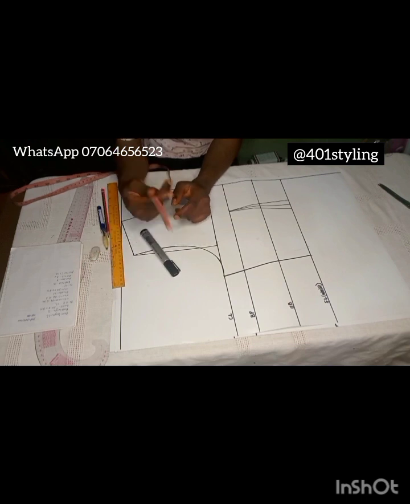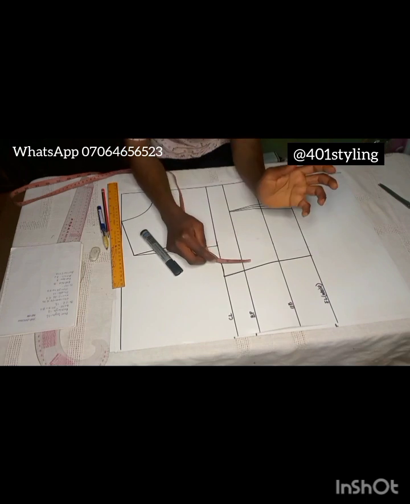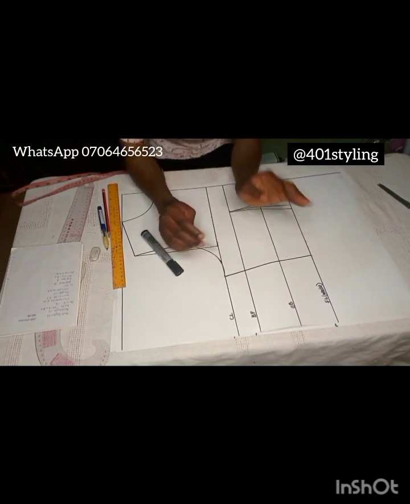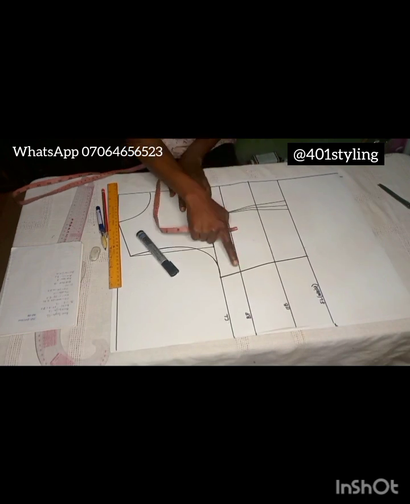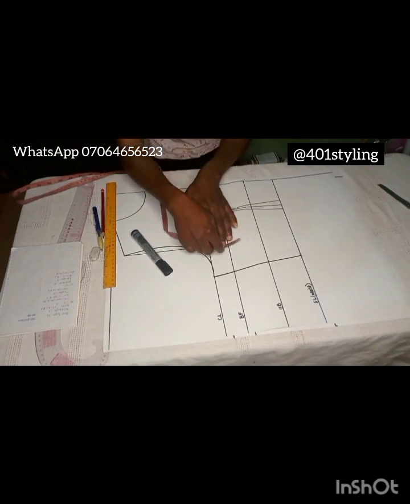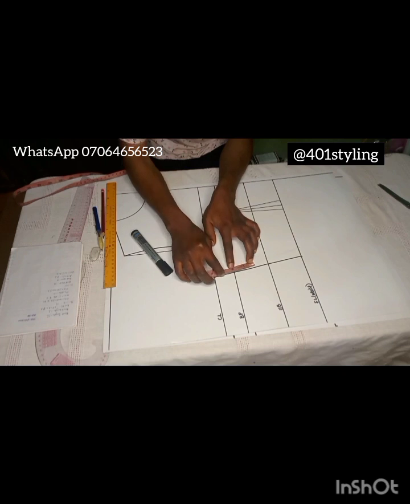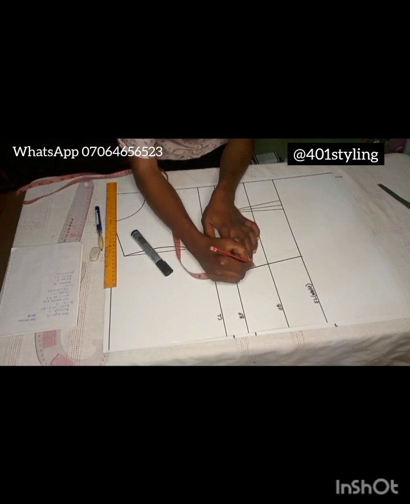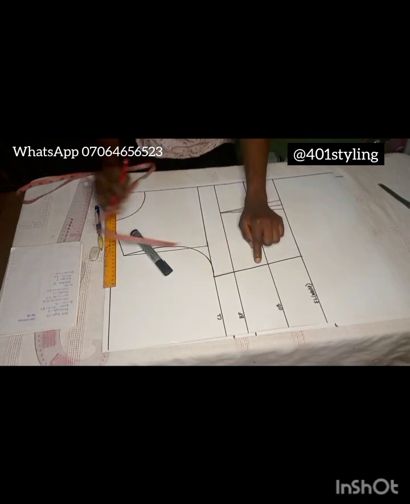Some people have a 3 inch difference, but the standard is just 2 inches. So for this tutorial, I'll be making use of 2 inches. From your bust line around this area, you go down by 2 inches. Use your pencil first in case of any mistake. You mark 2 inches like so.